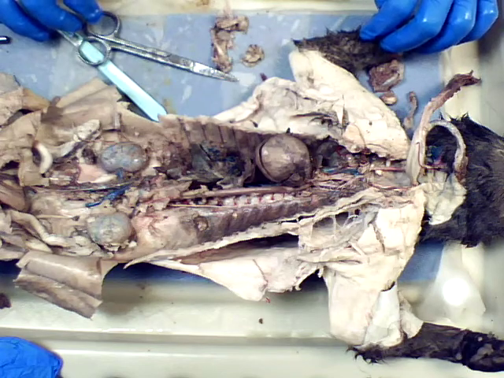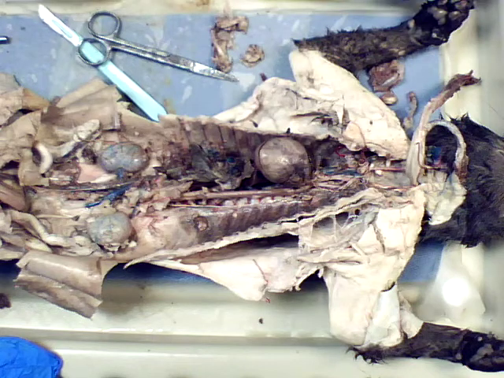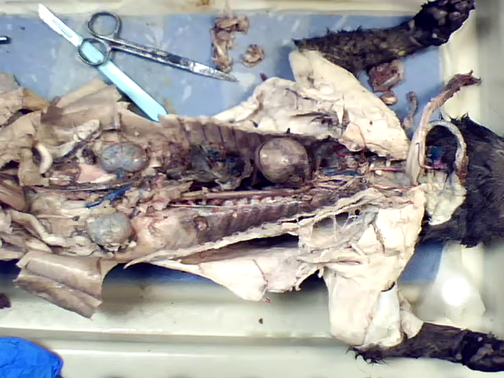Okay, so that is everything that we needed to do with the dissection of the cat. I'm going to properly dispose of it, and then I'll do a wrap-up video once I've done that.